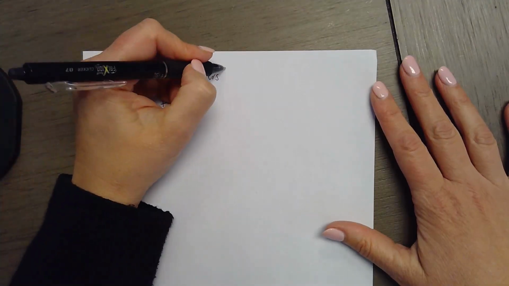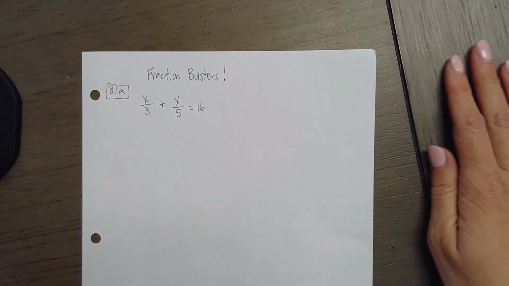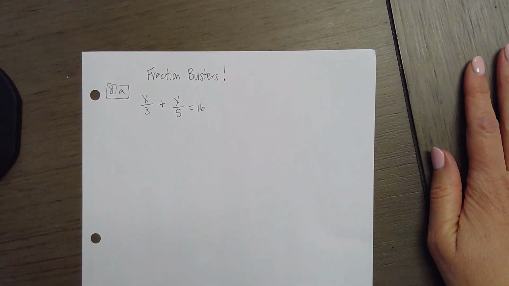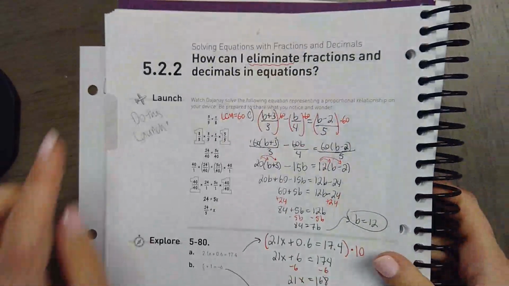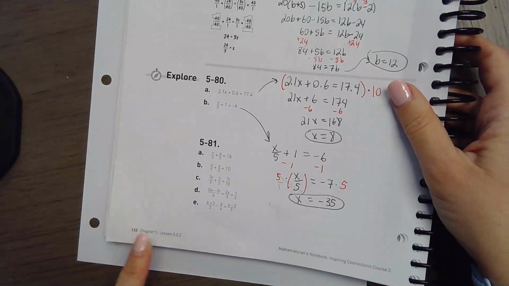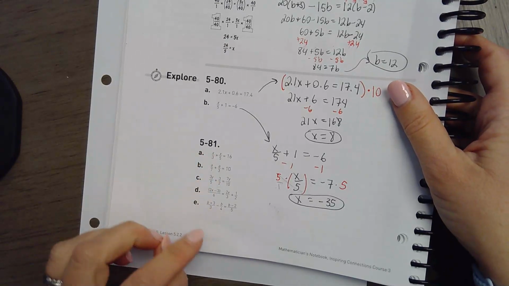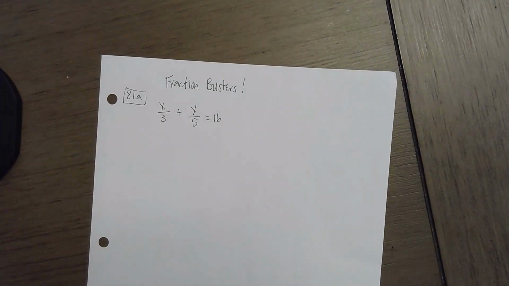I'll show you how to do fraction busters. This is a new topic. We did this earlier this week. If you want to look in your math book, I'm doing some of the problems from lesson 5.2.2, page 132. I'm going to show you how to do a couple of these, and then you can use the other ones for additional practice. You also had some in your homework problems.